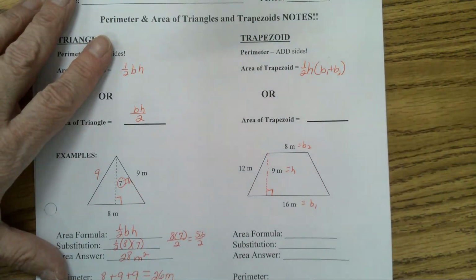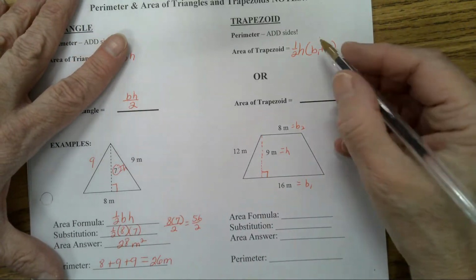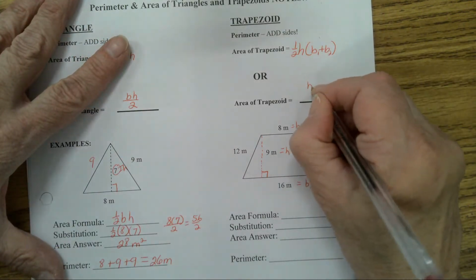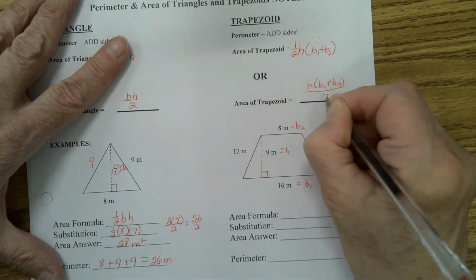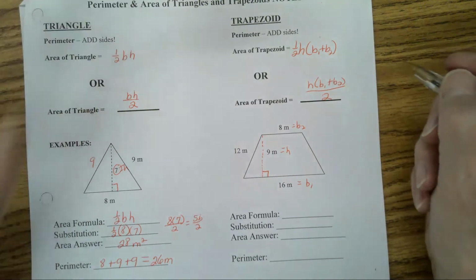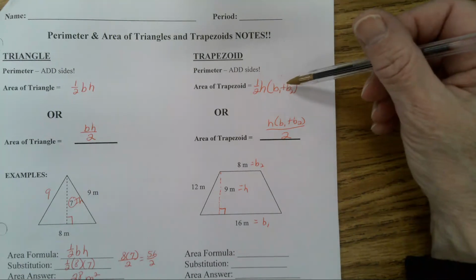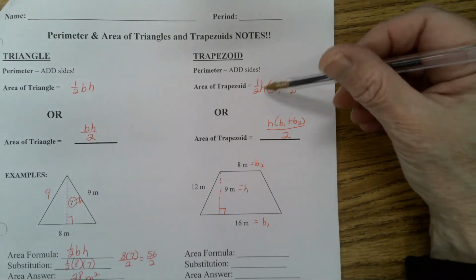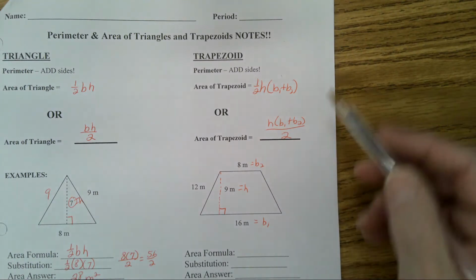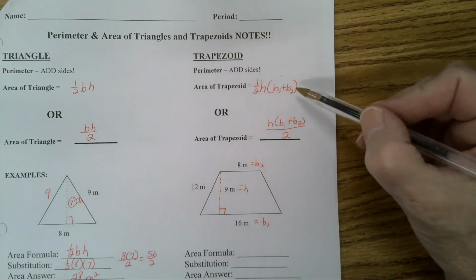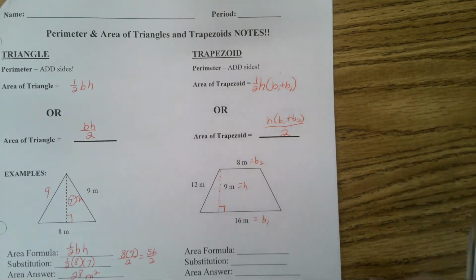Now, let's go ahead and do our area. The other way of doing it, you can take your height times B1 plus B2 and then divide it by 2 also. Will give you the same answer. So if you add your B1 plus B2, take it times the height, and then divide it by 2, it'll still give you the same answer as 1/2 the height times B1 plus B2. I usually use this one the most. This is the formula I generally use.